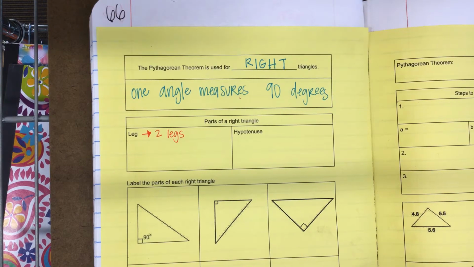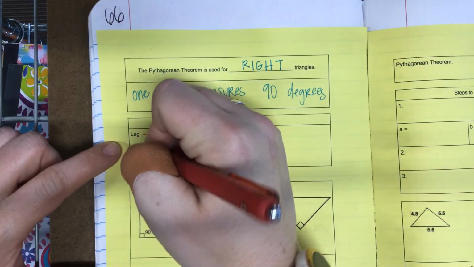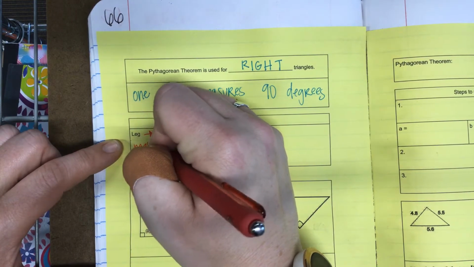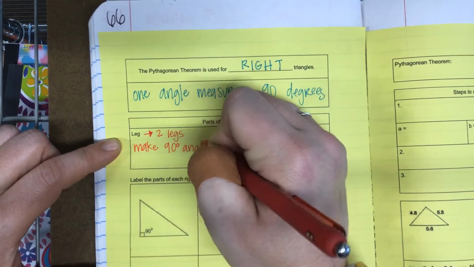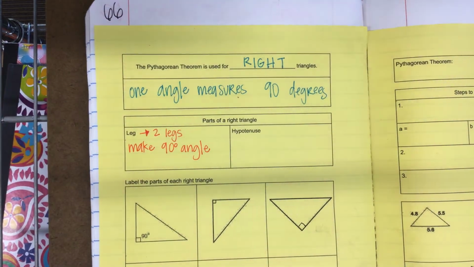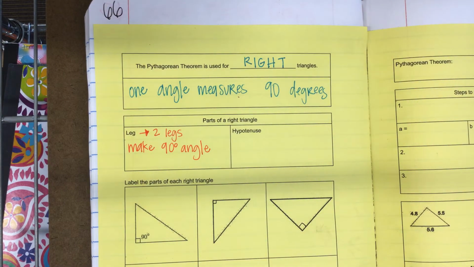The leg, there are two legs in a right triangle. The legs make the 90-degree angle.